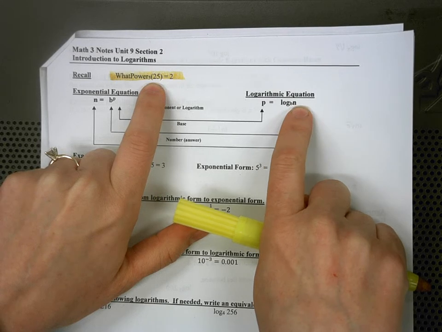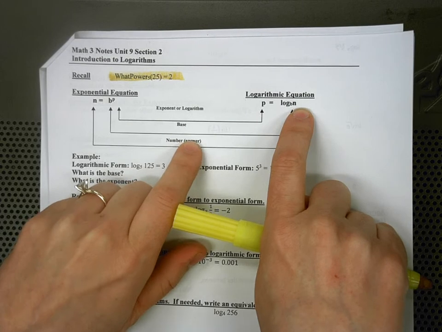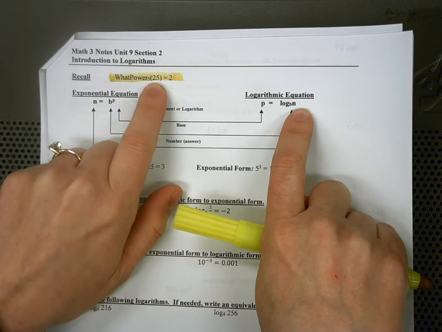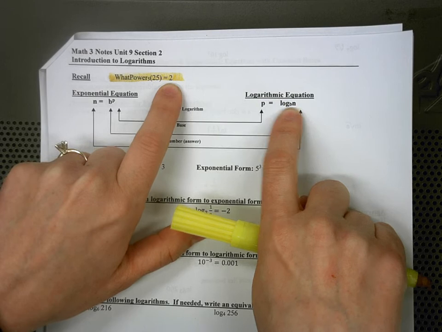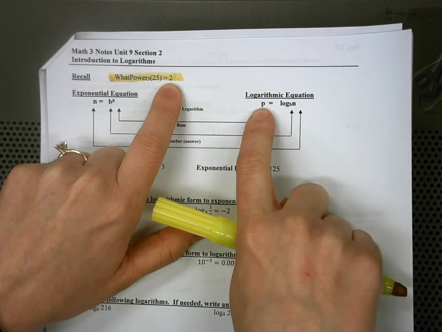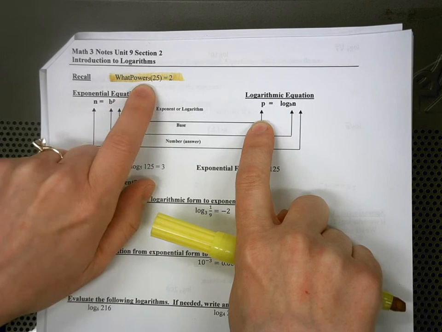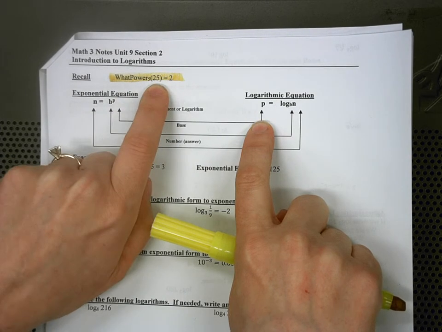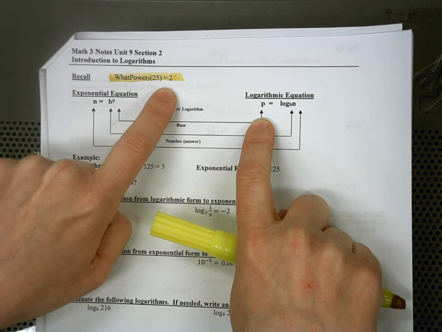The n is going to stand for the answer, or the number, so that's the 25. And then this equals 2, which is going to be equal to the exponent, because we're trying to figure out what exponent we raise 5 to get 25, and the answer was 2.